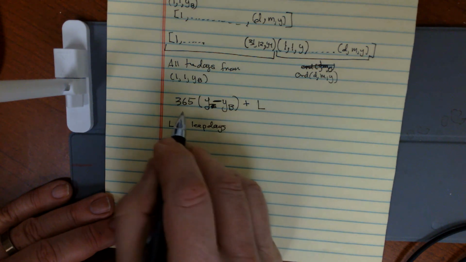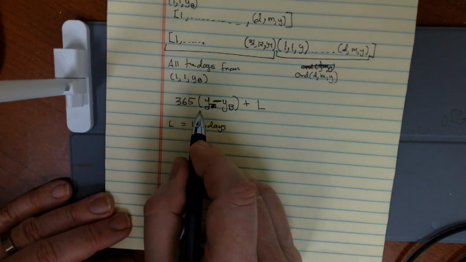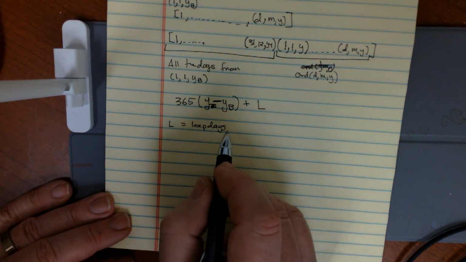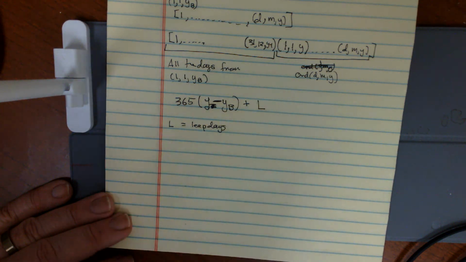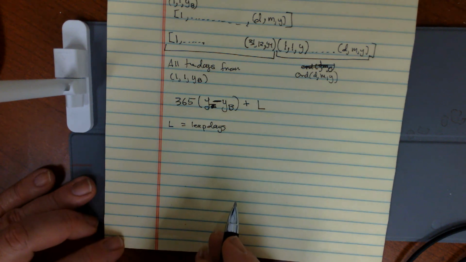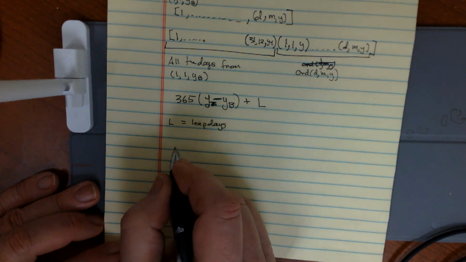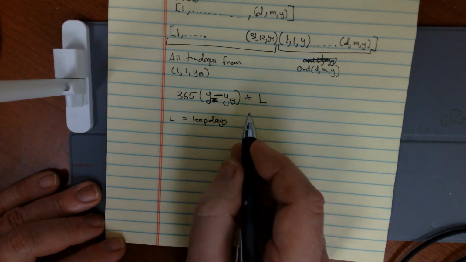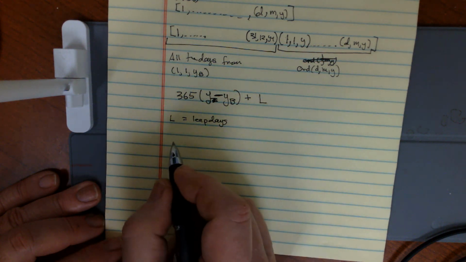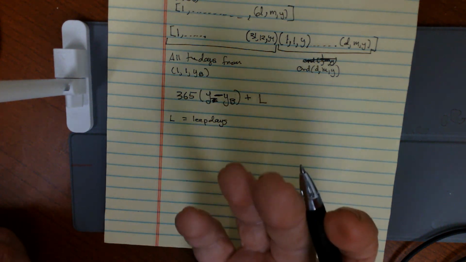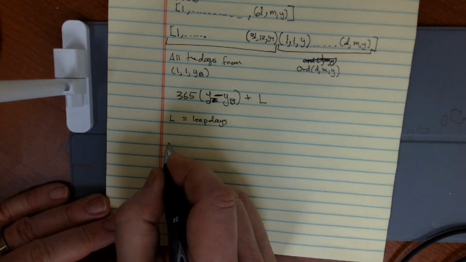So every year has 365 days. Leap years have leap days, and so we want to add the leap days in those intervals. Our leap days, we had a formula for that, because the number of leap days is exactly the same as the number of leap years.